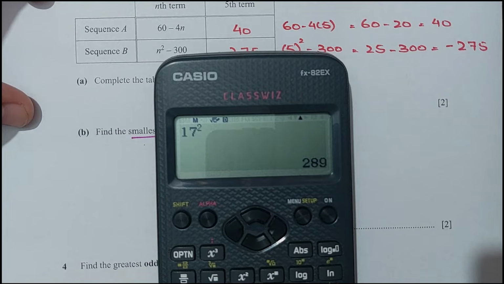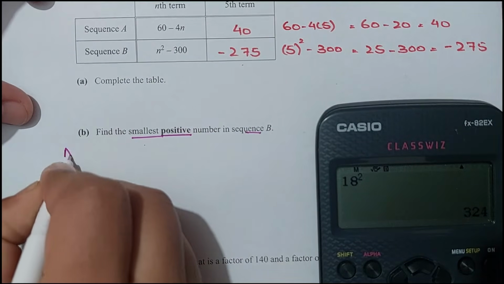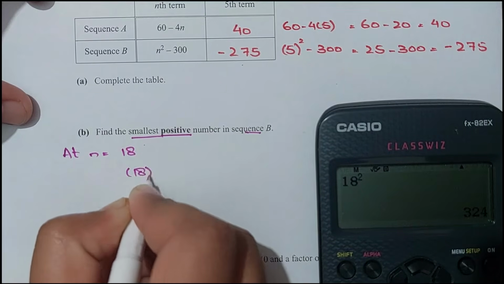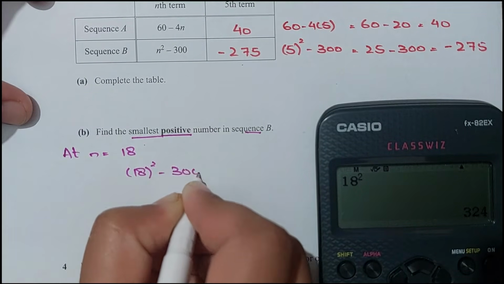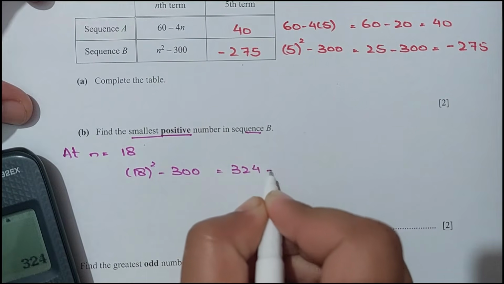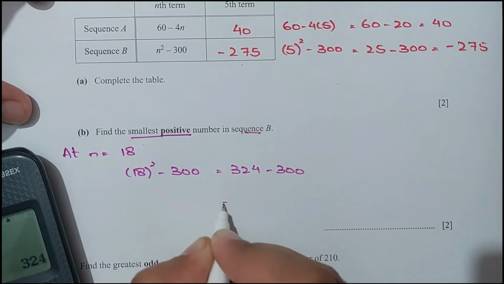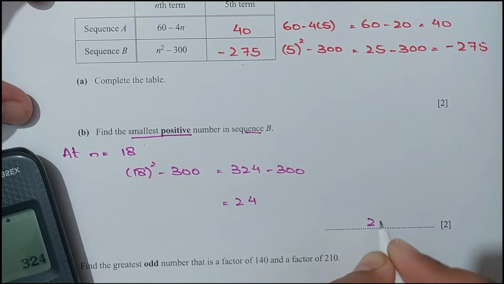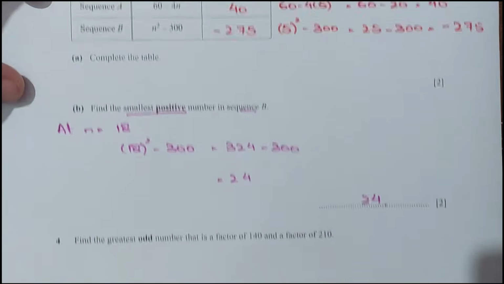This is less, so you will get a negative number. 18 squared is more. So at n equals 18, we have 18 squared minus 300. 18 squared is 324, minus 300, which equals 24. So the smallest positive number is 24 for the sequence B.